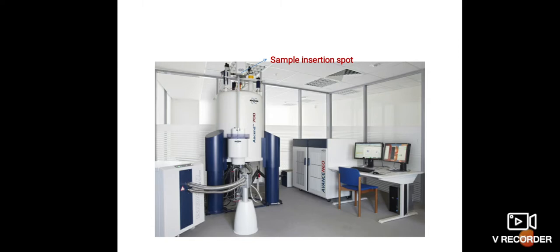That's why the external magnet is usually circular and dome-shaped. So this is how the whole instrumentation is going to be.